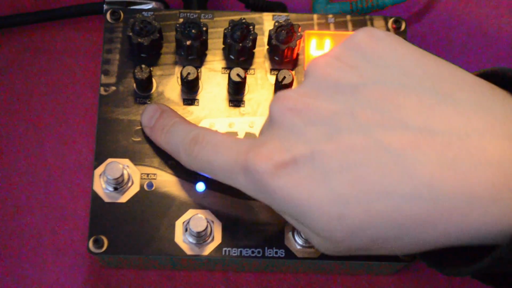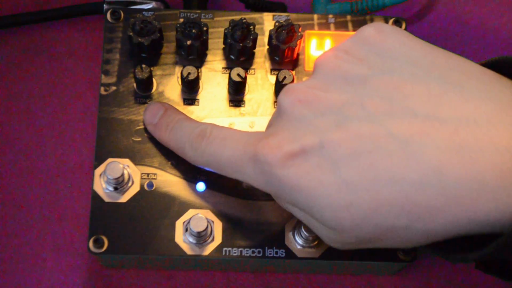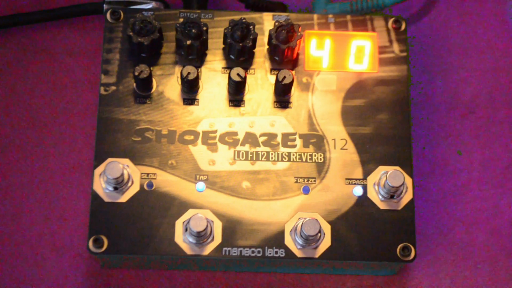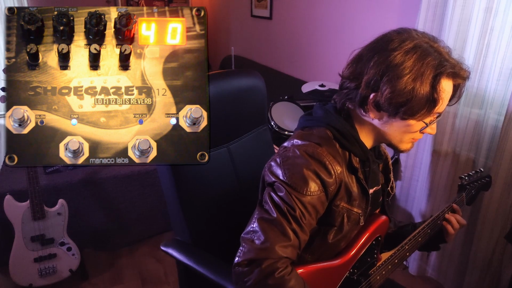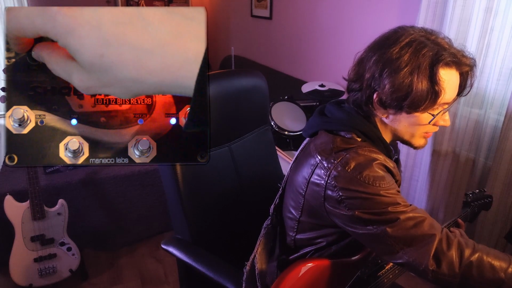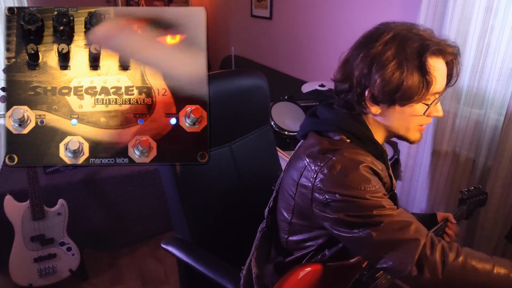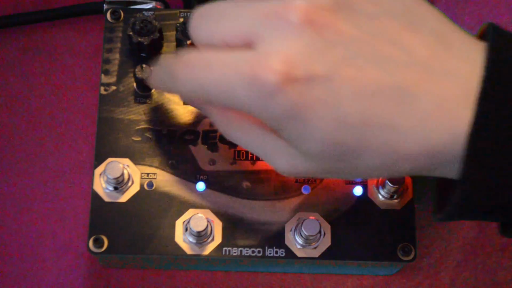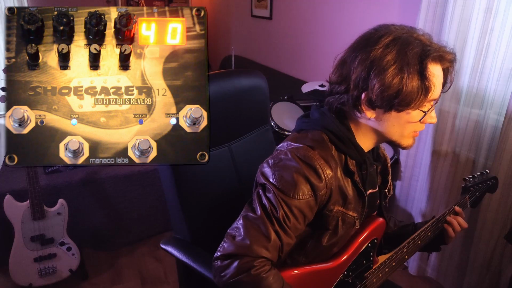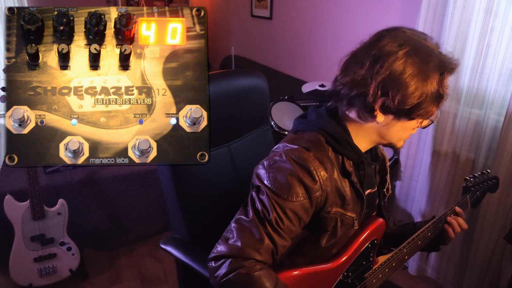Below the pitch control is a tiny potentiometer called tone. If I turn it completely to the left, the signal gets a little warmer. Turn it completely to the right. The signal has more high frequencies, and if I leave it centered, yeah, it sounds very nice, balanced, smooth, warm.